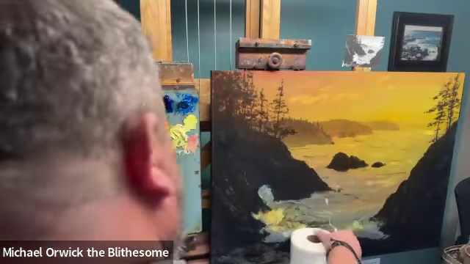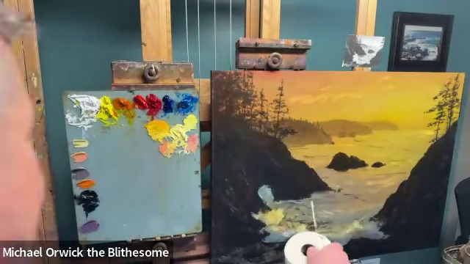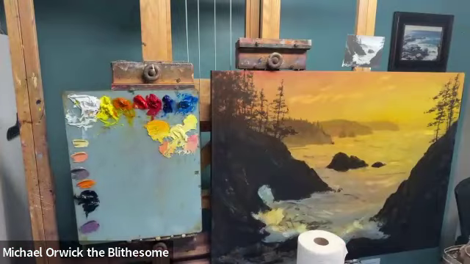Right. And truthfully, I'm going to run out of that color in a heartbeat. I probably should have made much bigger piles of each one of those colors, especially if I actually want to approach this in a semi-impressionistic fashion.